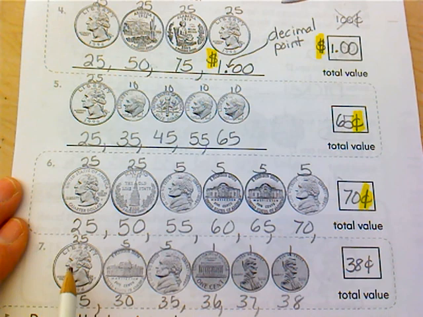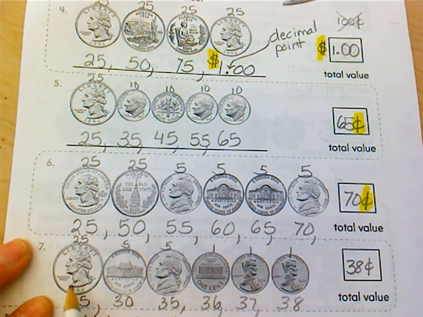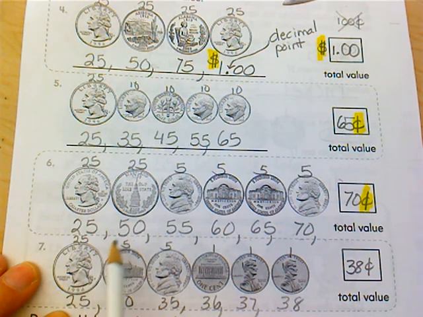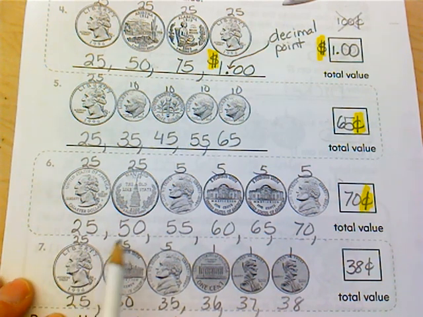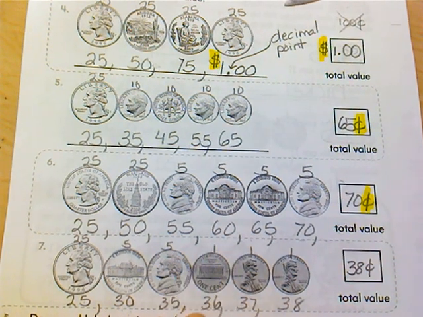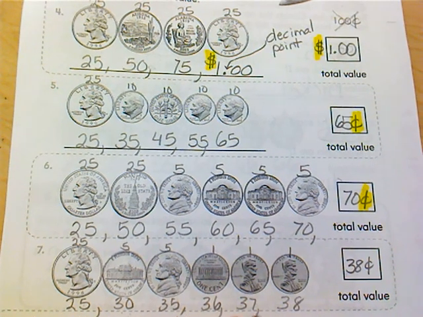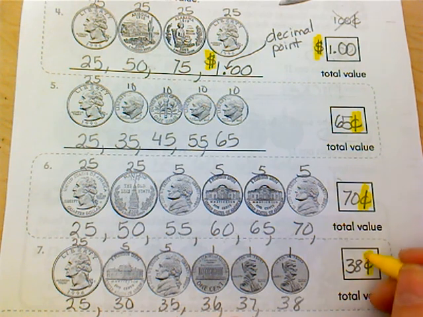All right, let's take a look now at our next counting pattern. We are going to be doing a quarter for 25 cents, a nickel for 5, another nickel for 5, and 3 pennies with a value of 1 penny each. So starting on 25, up a nickel to 30, up another nickel to 35, up another penny to 36, up another penny to 37, up another penny to 38, with my total value being 38 cents, and my cent sign coming at the end of the value.